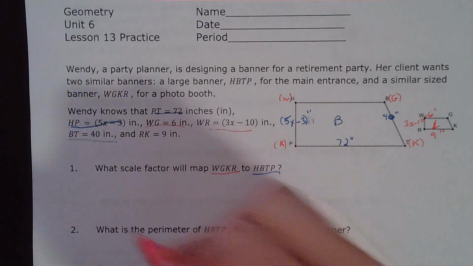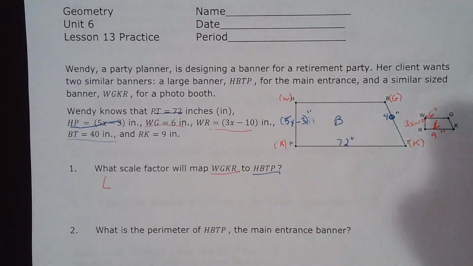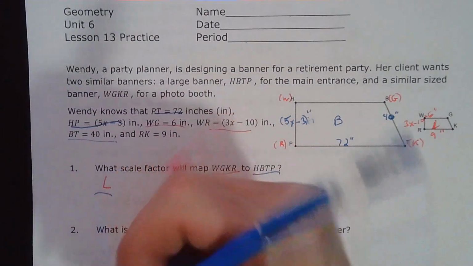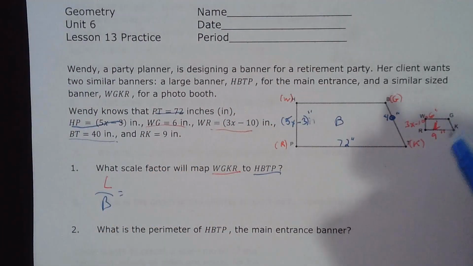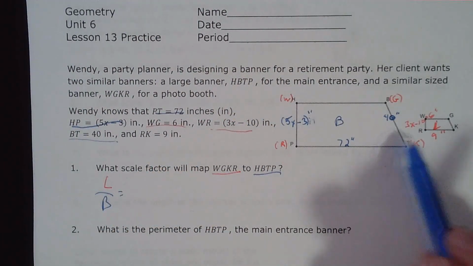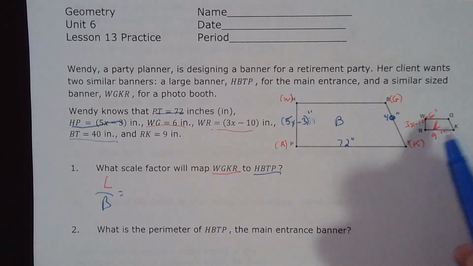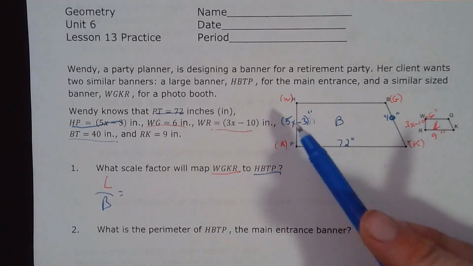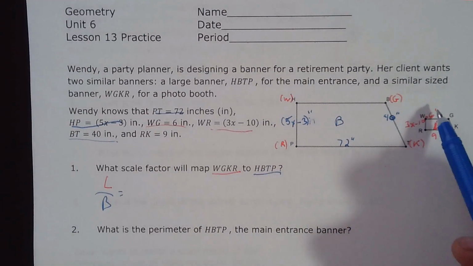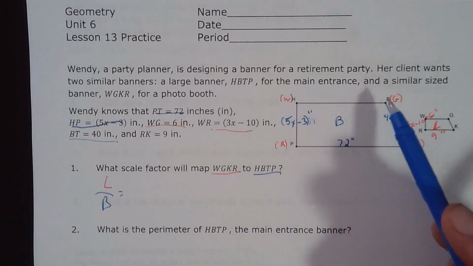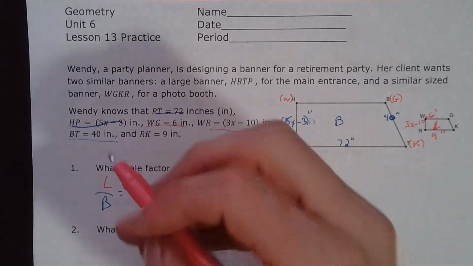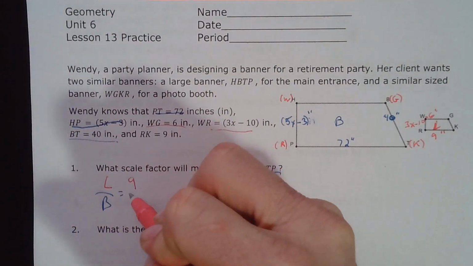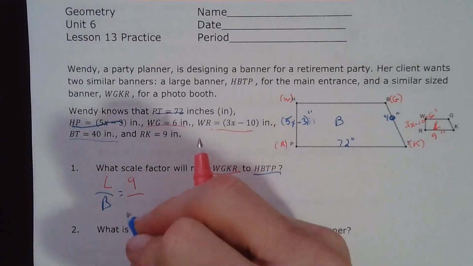So little to big is, well, we have a 40, that one doesn't work. But we have a 9 to a 72, so we'll do that. 9 to 72.